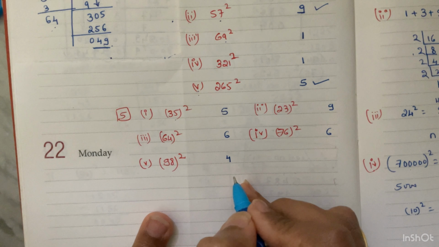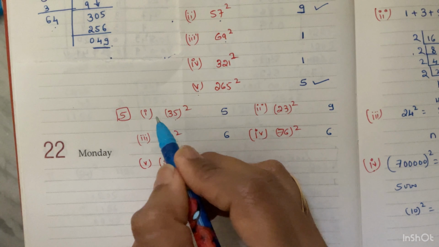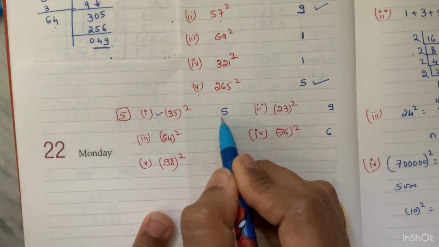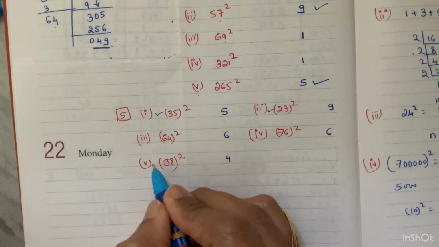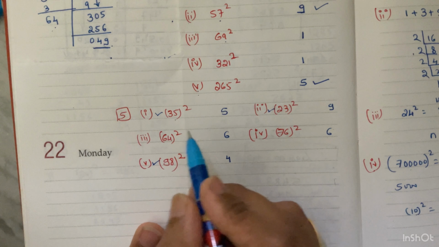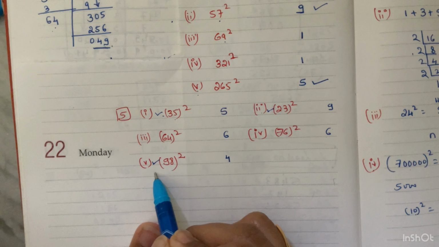And the question was what? Which number will not have a 6 at their units place? So 35, it doesn't have a 6 at units place. Similarly 23, and question number 5, that is 19. So answers for this question are 1, 2 and 5th.